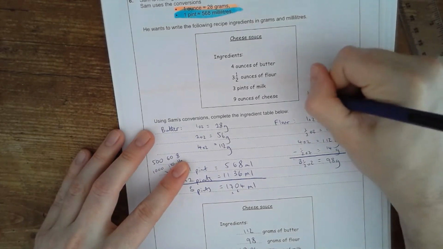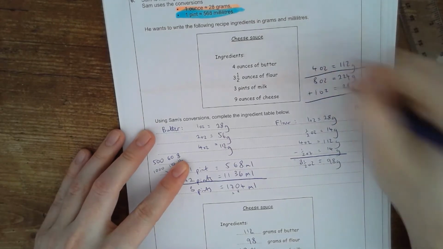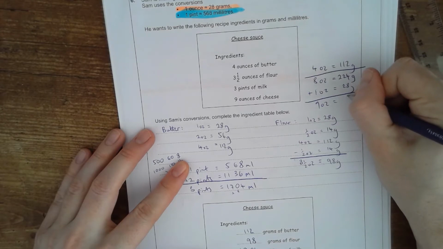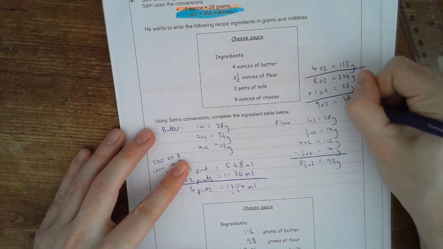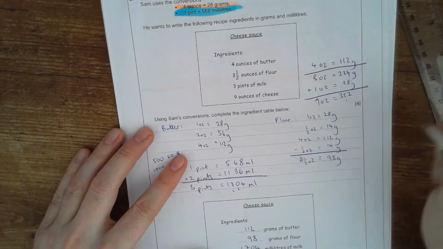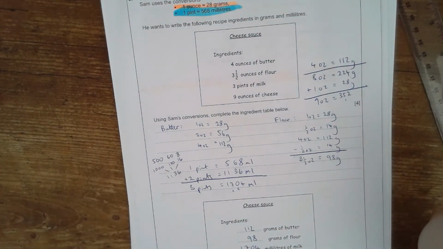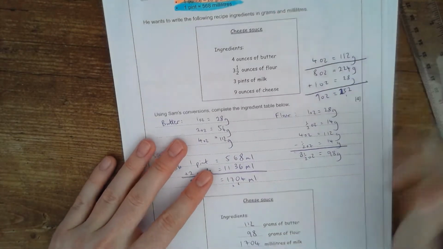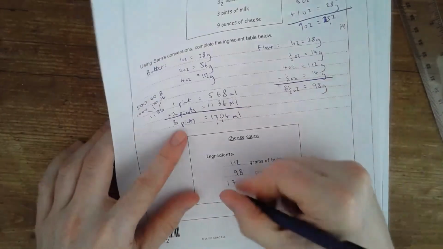So if we add together the 8 ounces and the 1 ounce, that will give me 9 ounces. So 12, 5, 3. So I make that 300. Have I done that right? No. It's 2, isn't it? There's no carry there. 252 grams, okay?